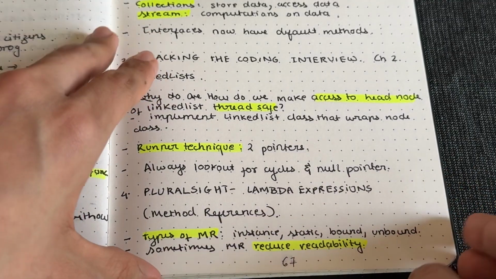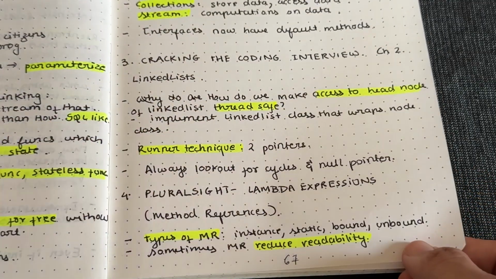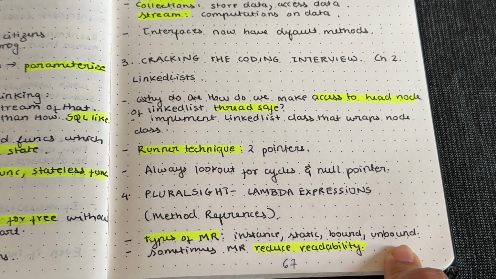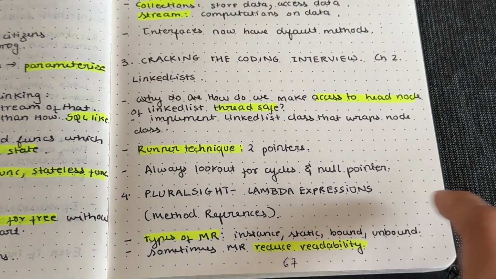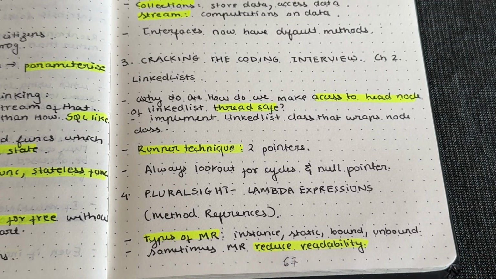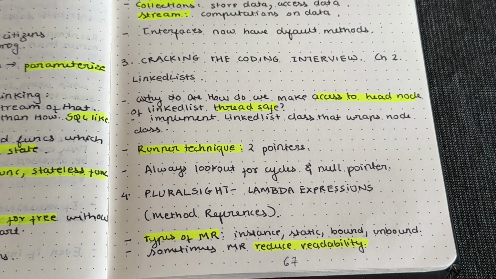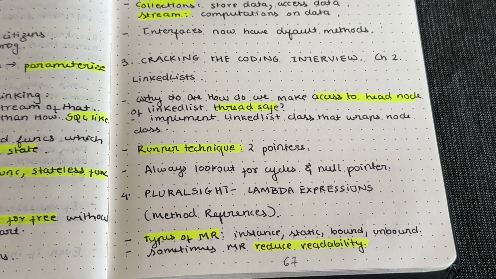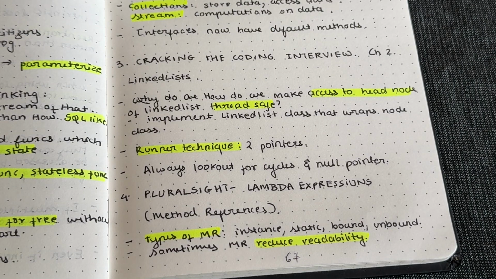Because to understand what a method reference is doing, we need to look at the functional interface it is implementing, and because sometimes it hides the parameters. So we need to check the functional interface it implements to know exactly what parameters it is taking and what it is returning. So that was it for the theory section.